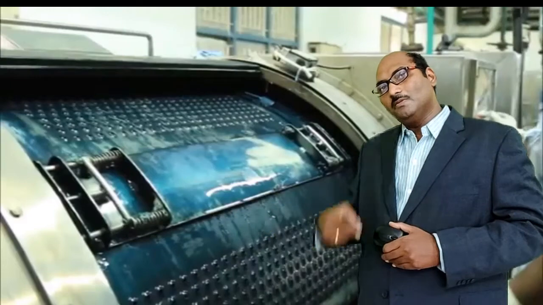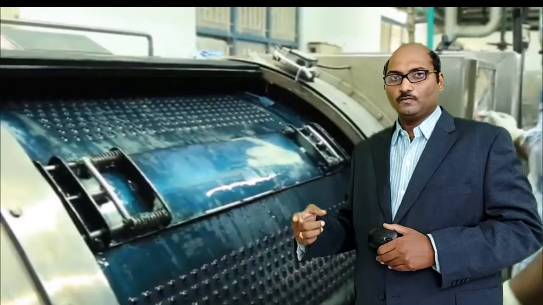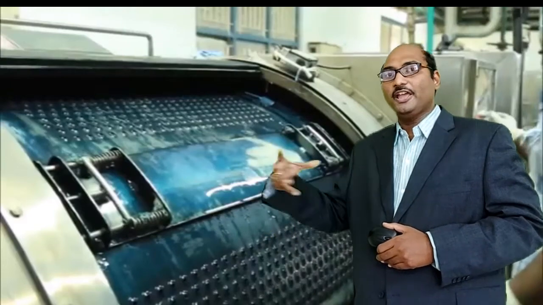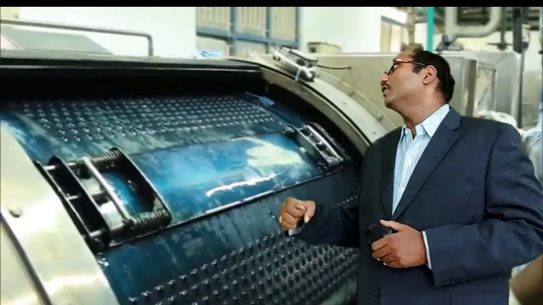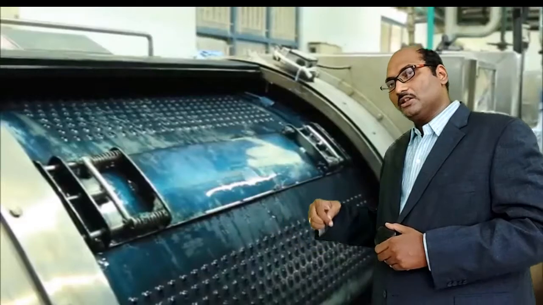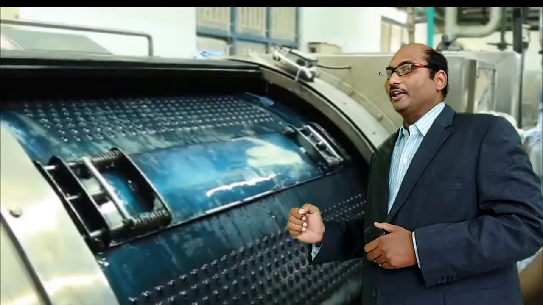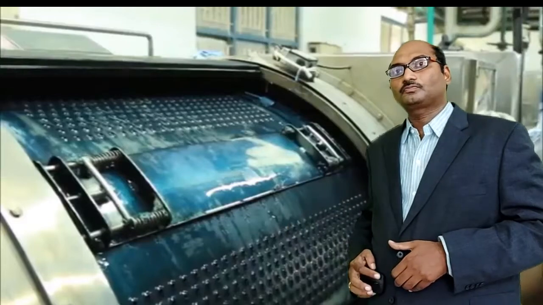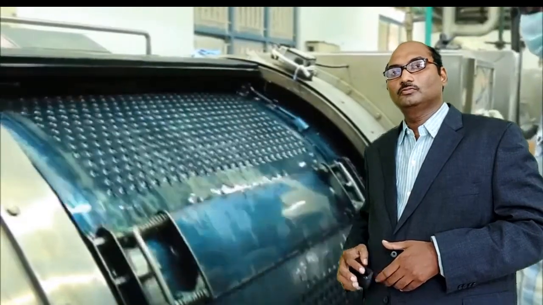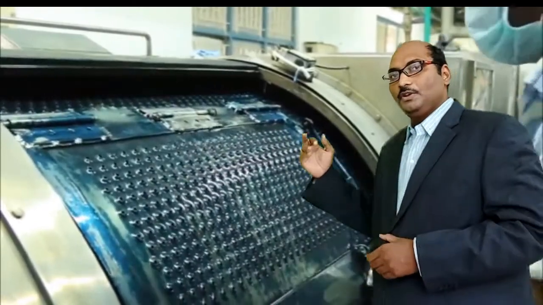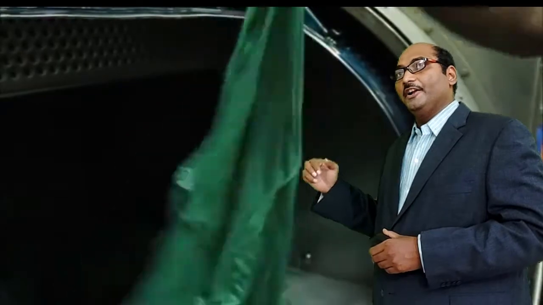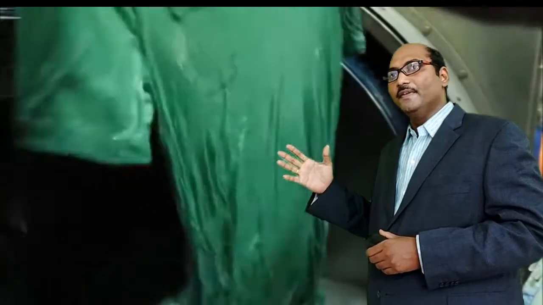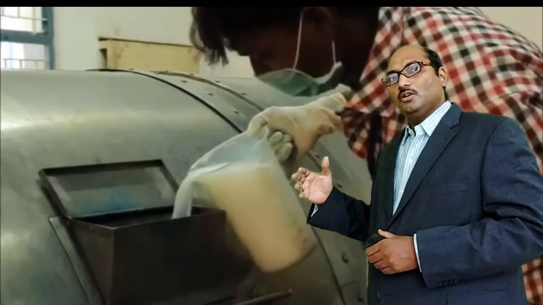So what happens? It will keep on rotating for some time, so that during that rotation, the dye will come in connection with this textile materials and the dyeing will take place. So this machine is rotating, right? The drum is open and these garments are already there.